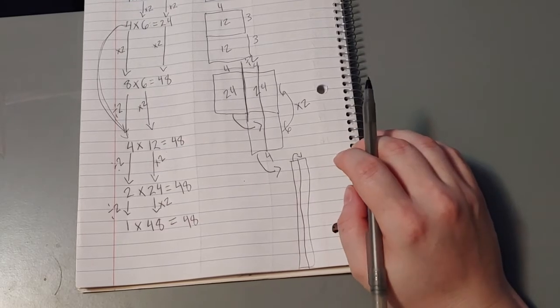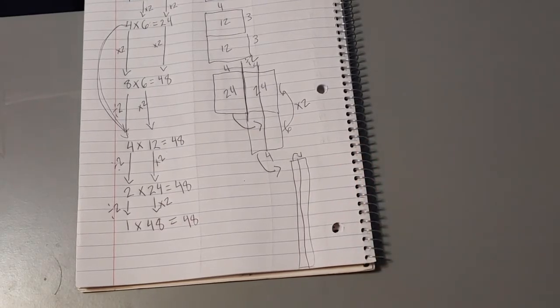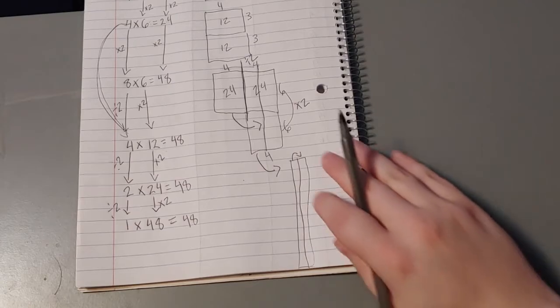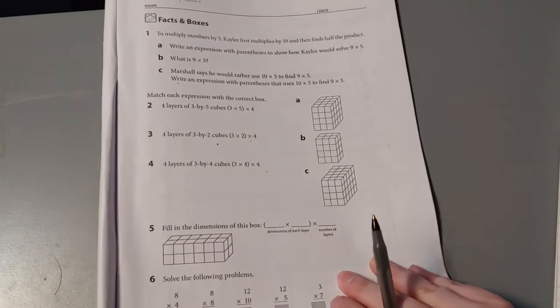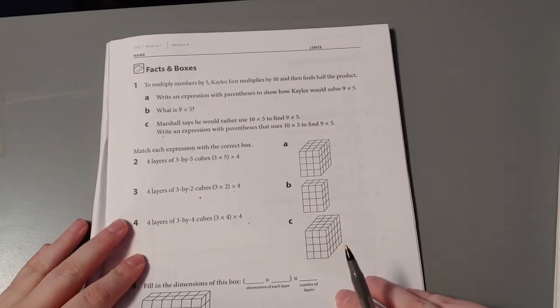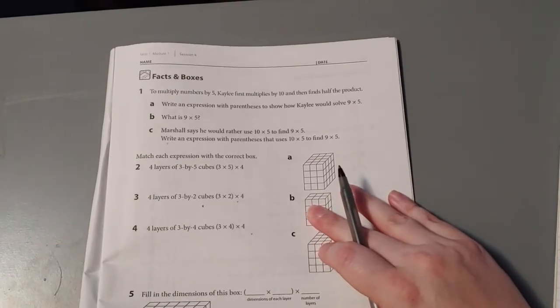Okay, so yesterday your independent practice was page 5. I want you to grab that, please. We're going to go through that today and see how you did, because it's got some pieces that we haven't really worked through, so I want to make sure that we know how to do them.